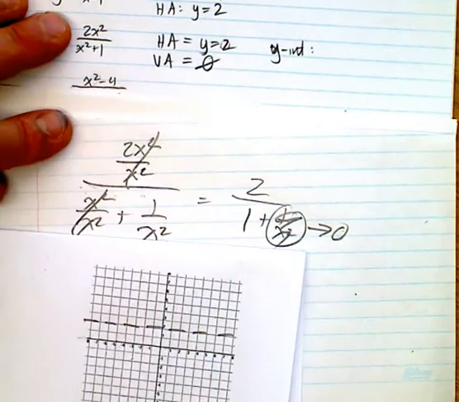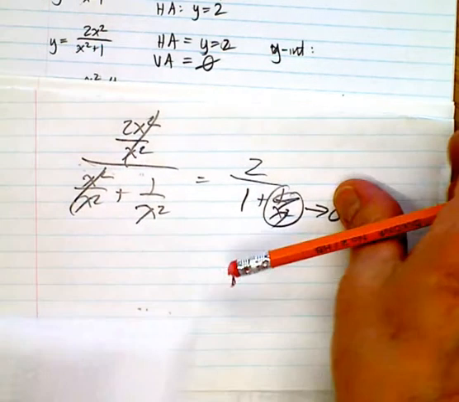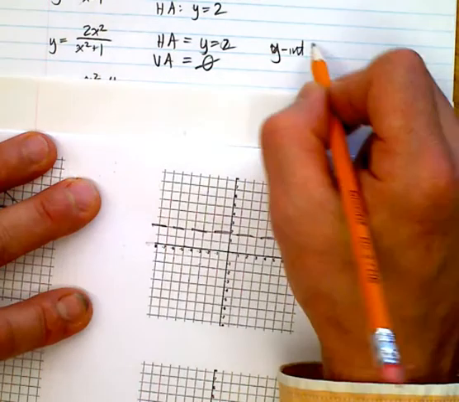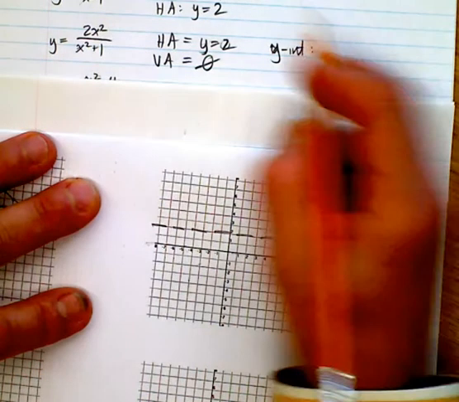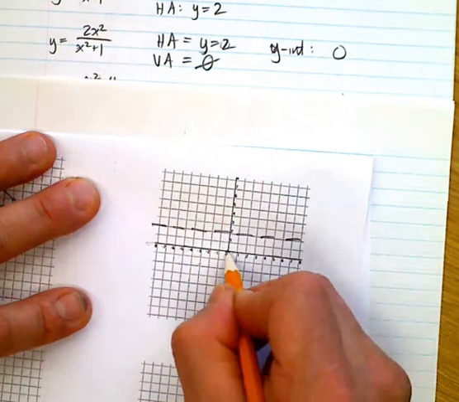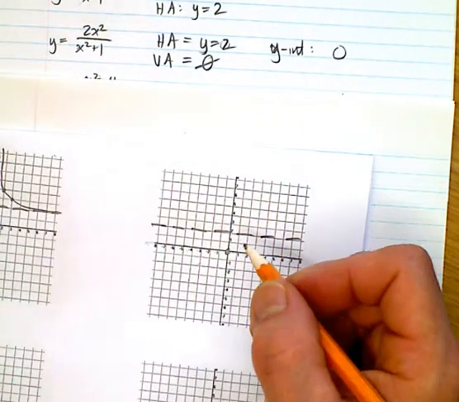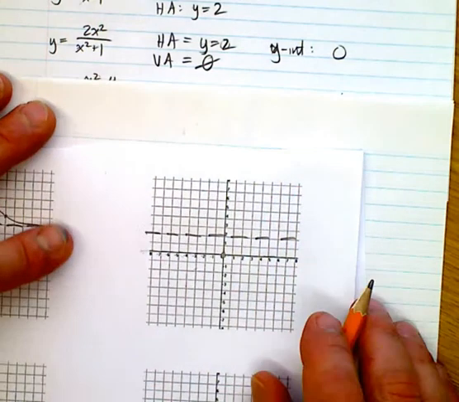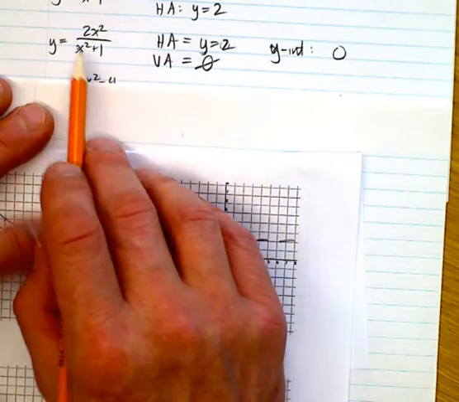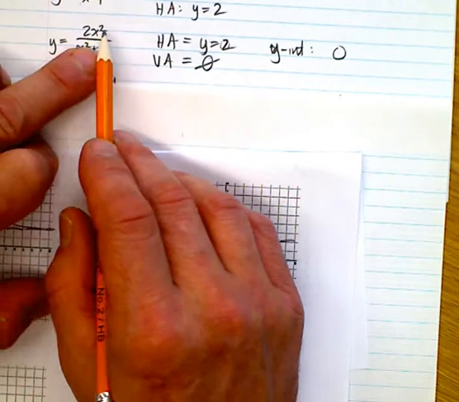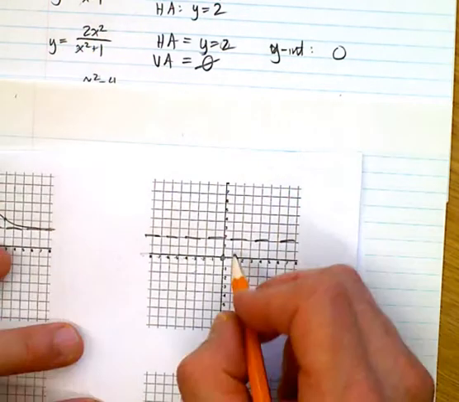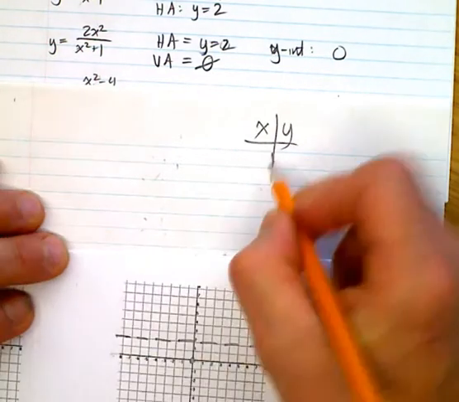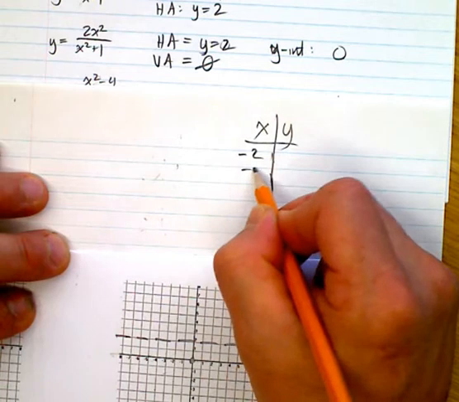Now my y-intercept, absolutely, my y-intercept is 0, okay? Because if x is 0, boom, your y-intercept would be 0. So 0, it crosses here. Now, I guess that's my x-intercept too. Do you have any other x-intercepts? You'd have to make this 0. The only thing that would give you 0 is 0, right? So we got to figure out now what's happening on either side. So let's make a table of values. Let's find out what happens at -2, -1, 1, and 2.